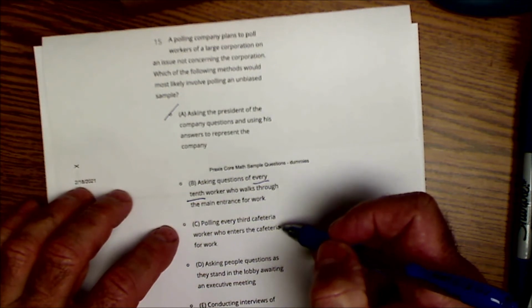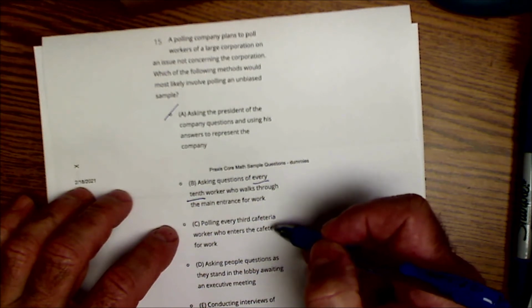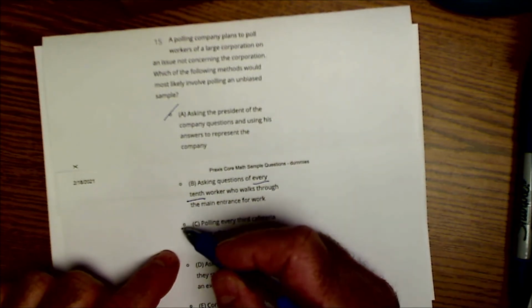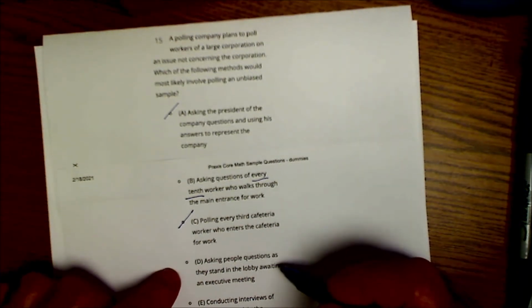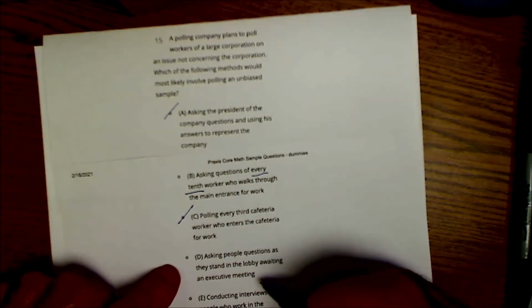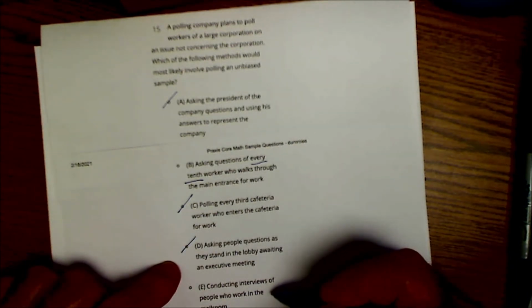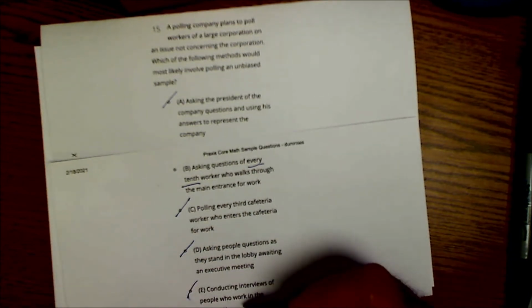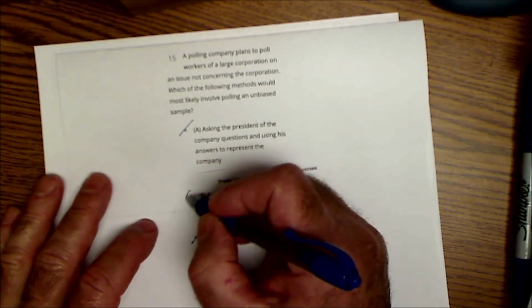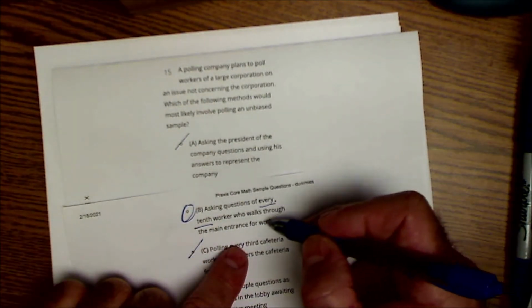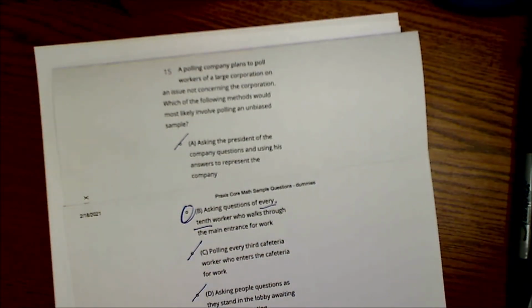Polling every third cafeteria worker. Well, they're not really going to be unbiased. That's not really a random selection. So cafeteria workers are out. Asking people questions as they stand in the lobby waiting at an executive meeting. There's inherent bias in that. So that doesn't even make sense. Conducting interviews of people who work in the mailroom. Again, not a random sample. The only one that even makes sense is B. And the giveaway is that this is a random sample of all workers. So that would be the best polling method.